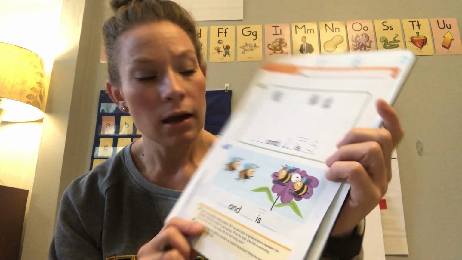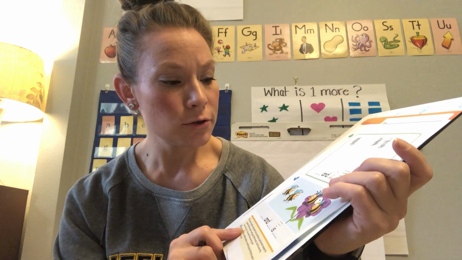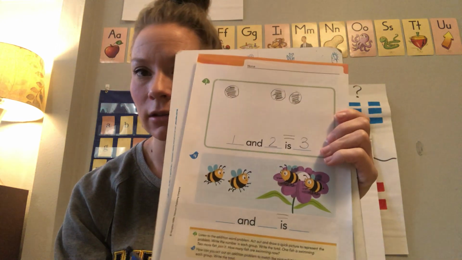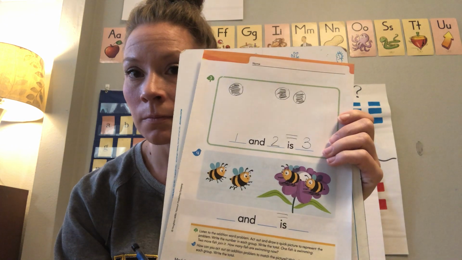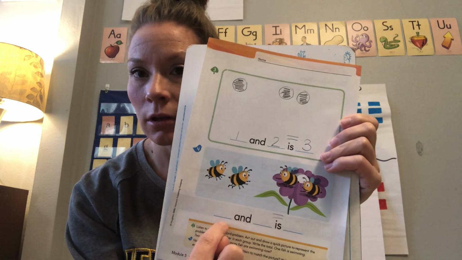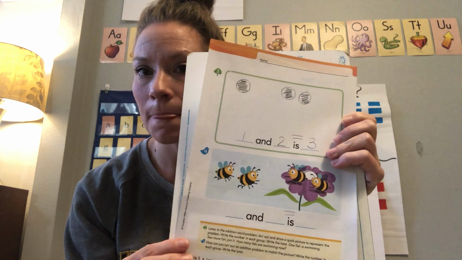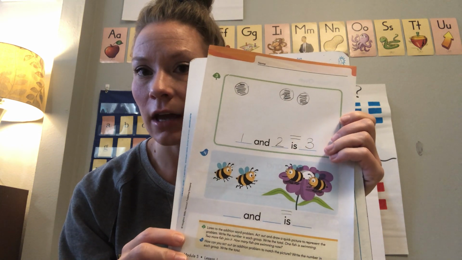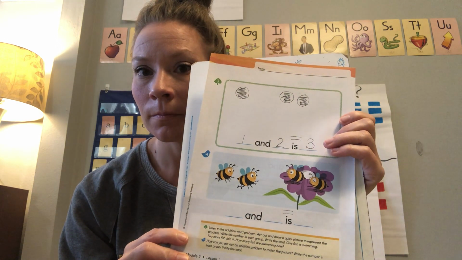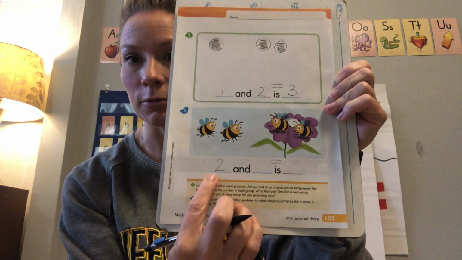Okay, now, there are 2 bees flying to the flower. Where are we going to put the number 2? First line, middle line, last line. There are 2 bees flying to the flower. We're going to put it on the first line. So make your number 2. Remember, make a candy cane, give it a shoe. That's the way you make the 2.